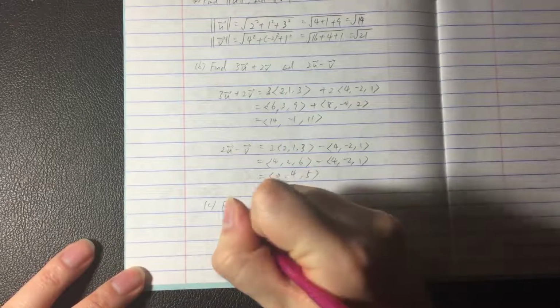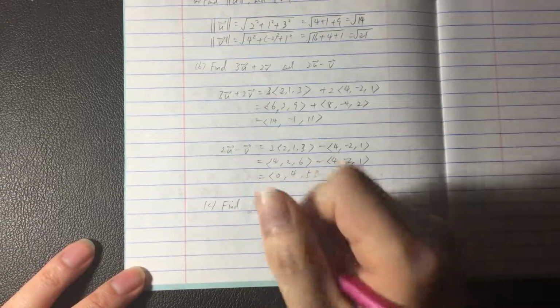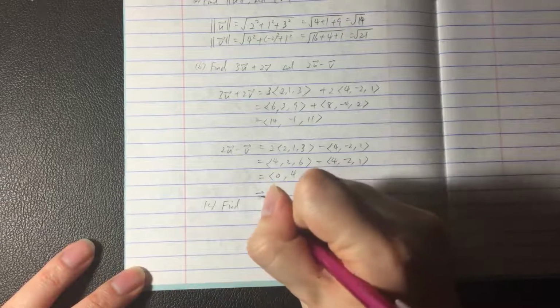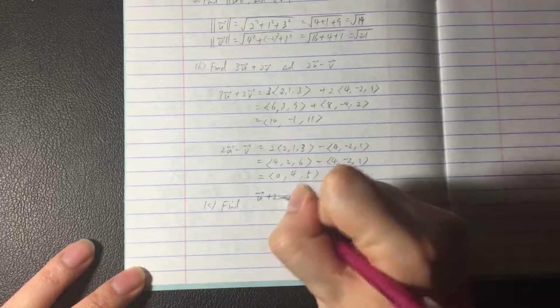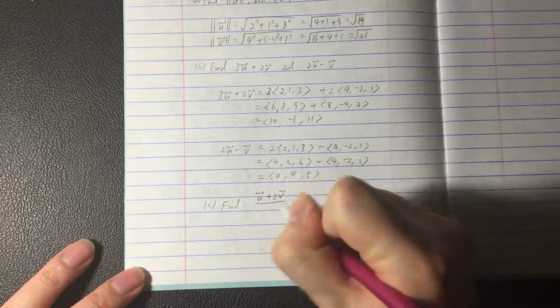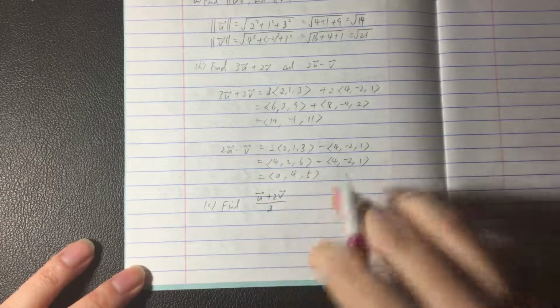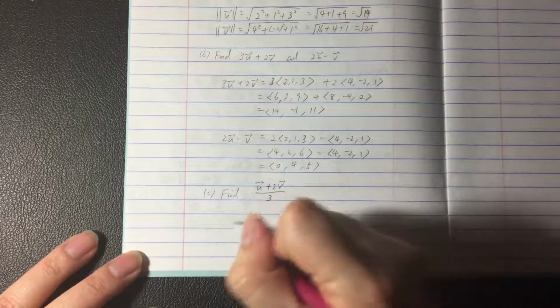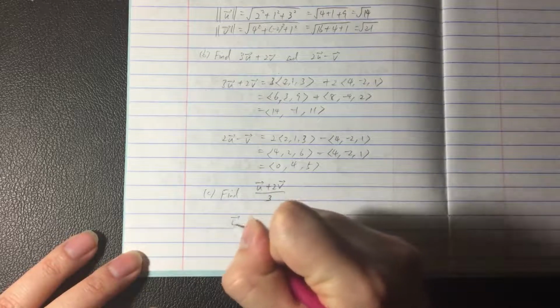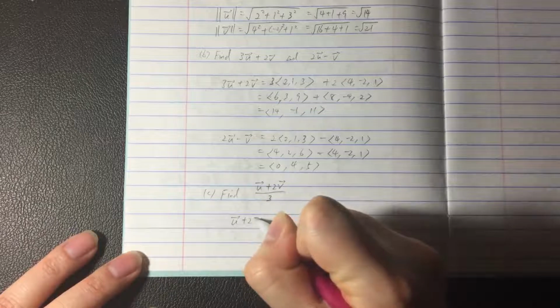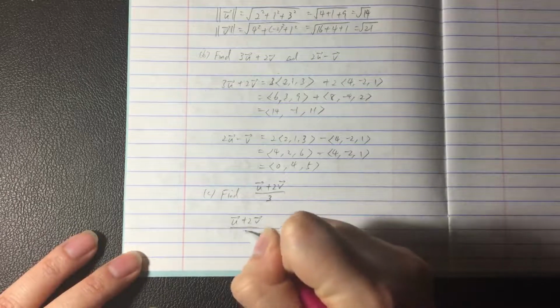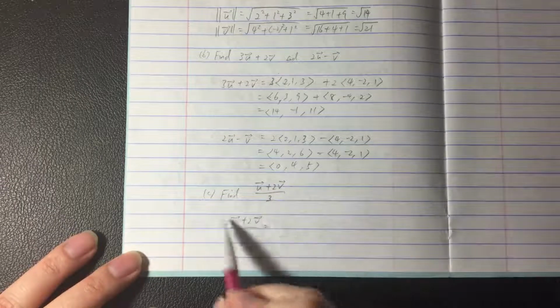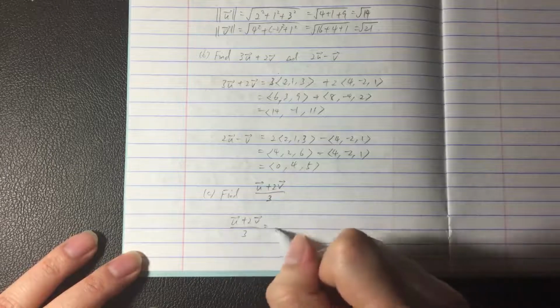Part C. Find vector u plus 2v over 3. We can do an operation here first. Do the numerator first.